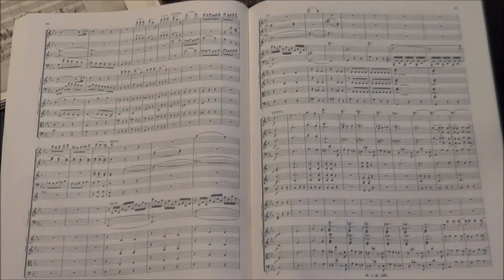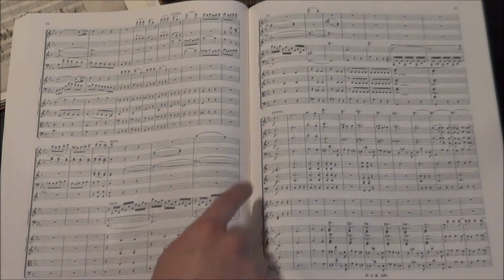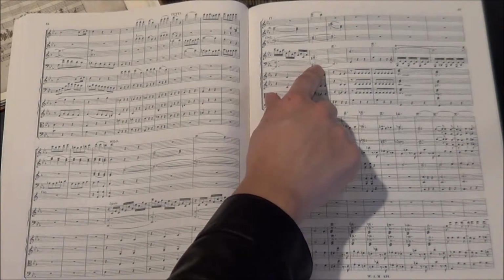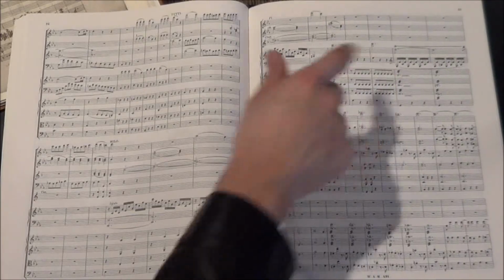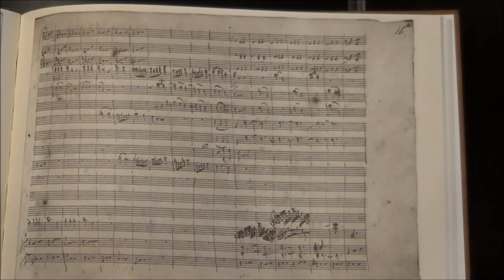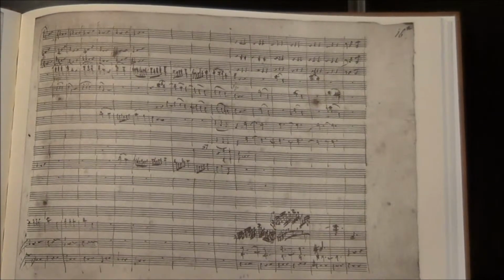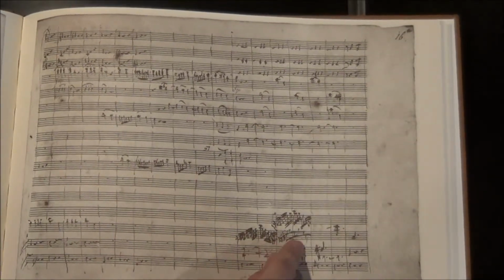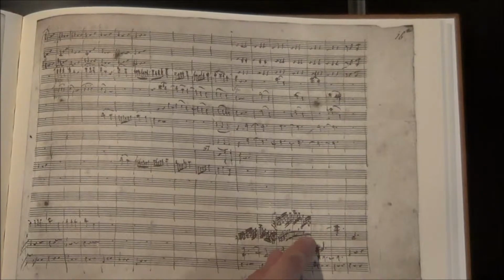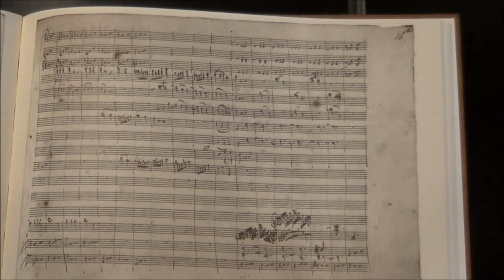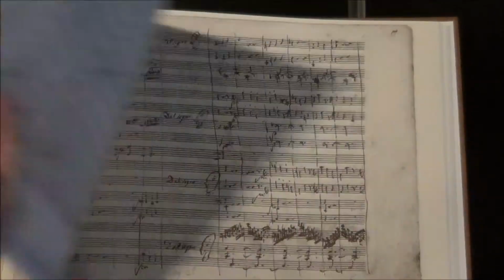Here's how it looks in the modern edition. And here's what it looks like in the facsimile. Now bear with me because we have to do a little page turn here. Here are the first arpeggios, and then he cuts it out and just writes the extended notes.